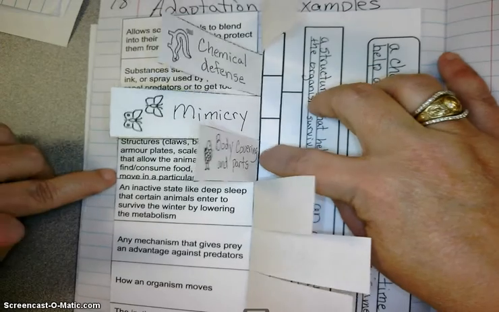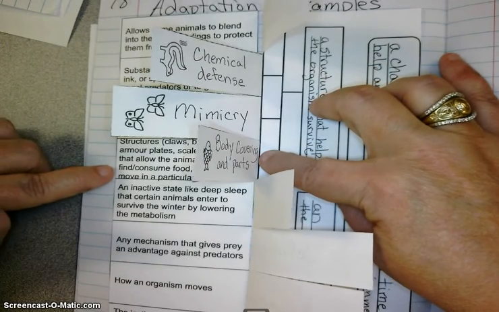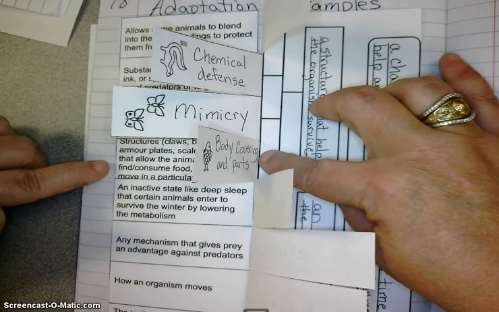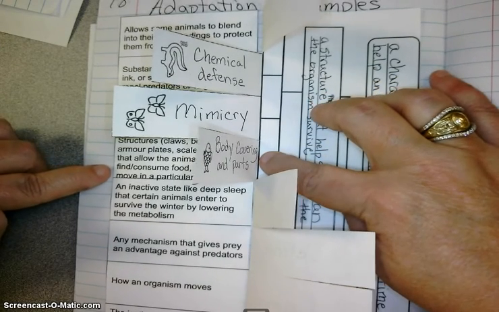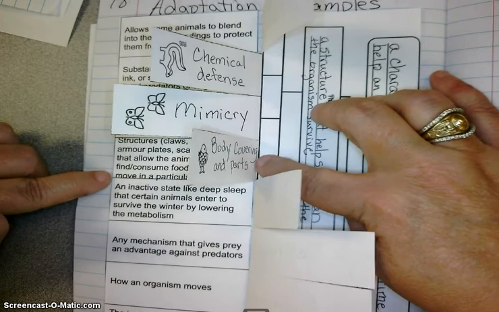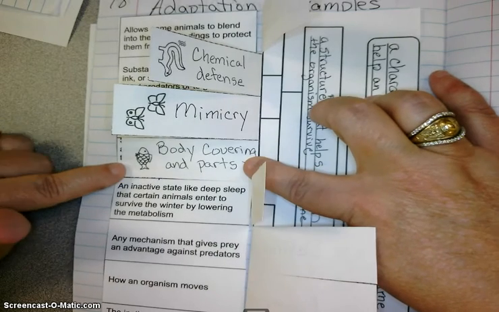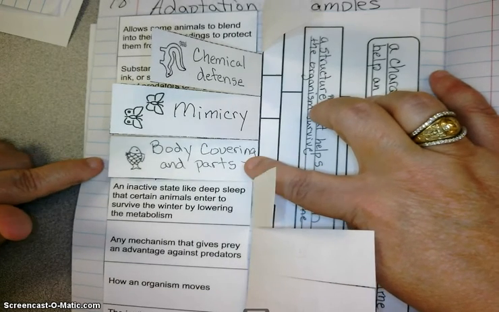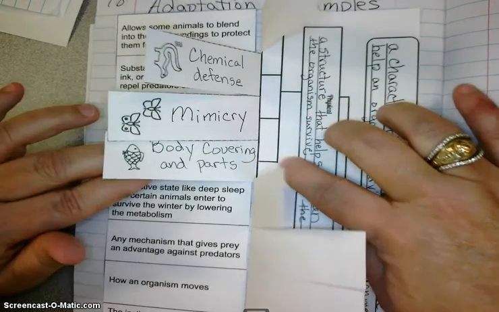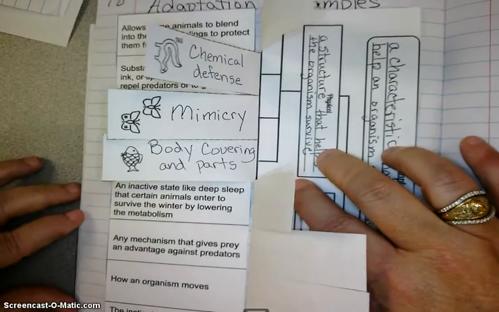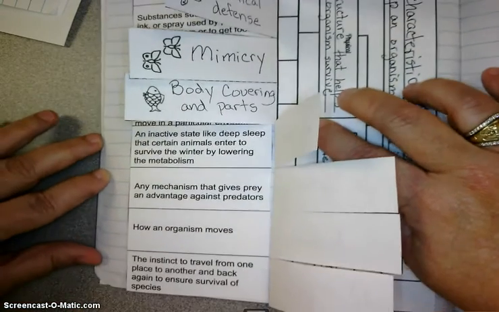Structures such as claws, beaks, fins, armored plates, scales, gills, teeth. All of these things either allow the animal to find and consume food, or to breathe, or to move in a particular environment. We say those are body coverings and parts. All of those are physical adaptations that help an organism to survive.